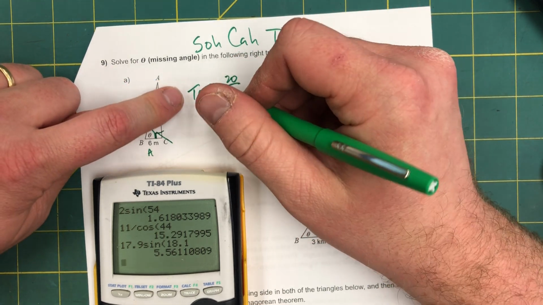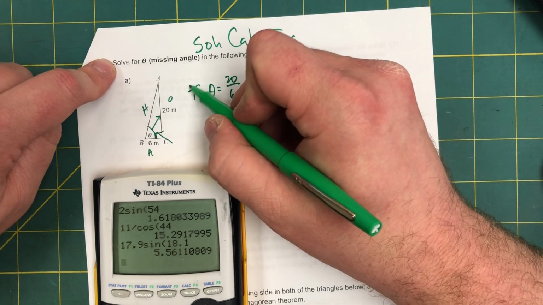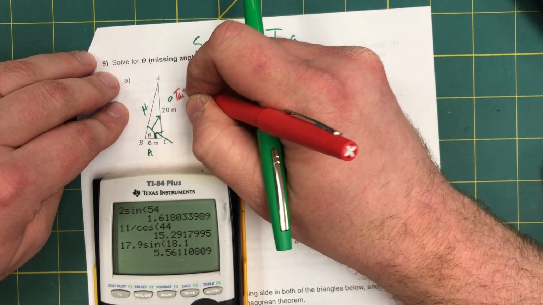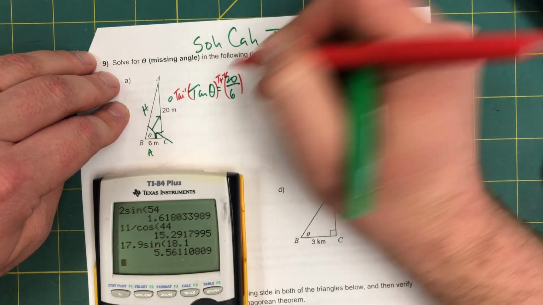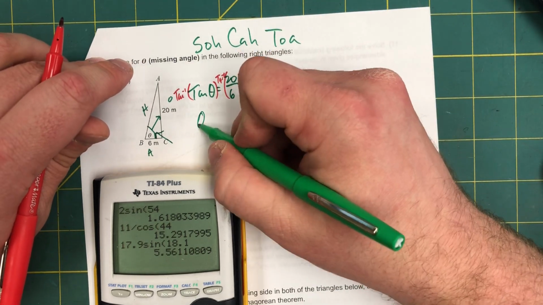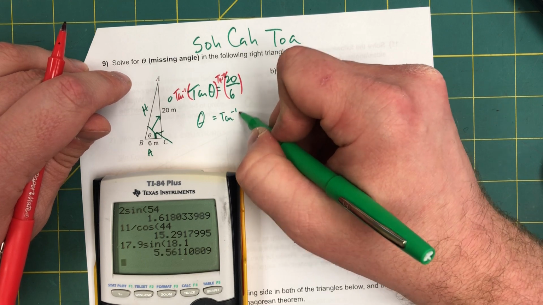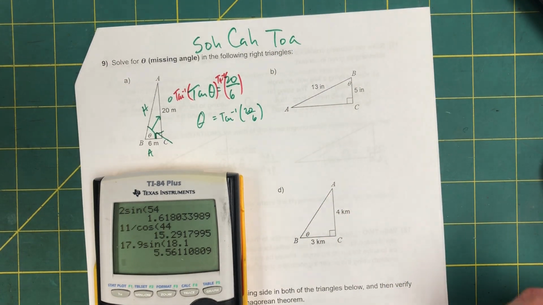So, if I want to find the angle, we use inverse tangent. The technical thing that's happening here is we're using inverse tangent of both sides, and it's canceling over here. But the only thing you really need to remember is when we need to find the angle, we use the inverse trig button.